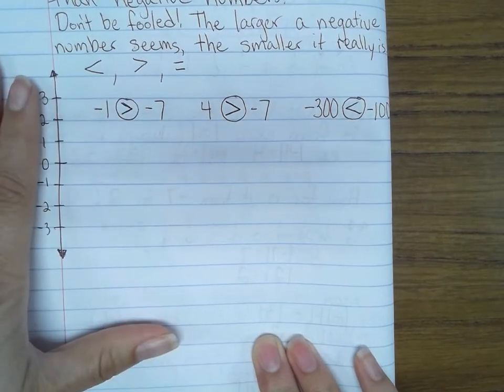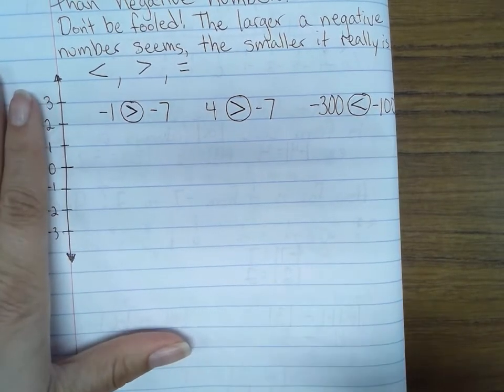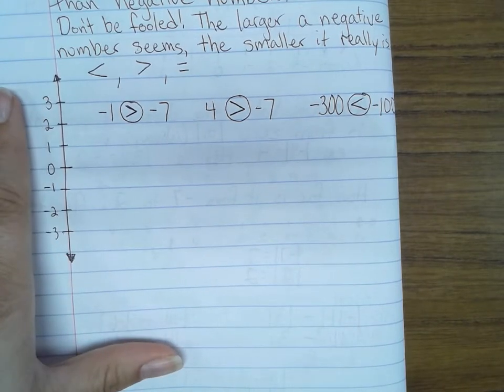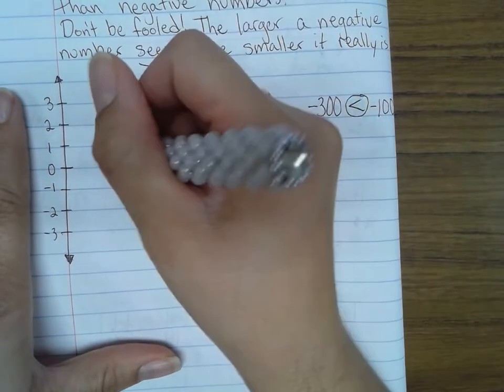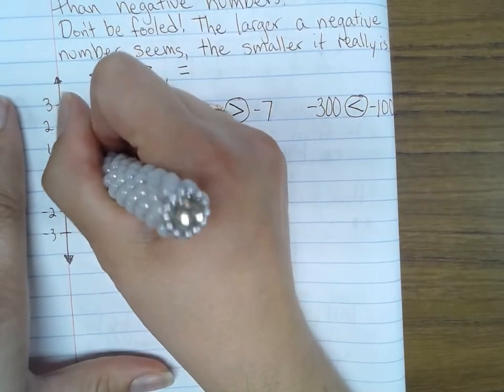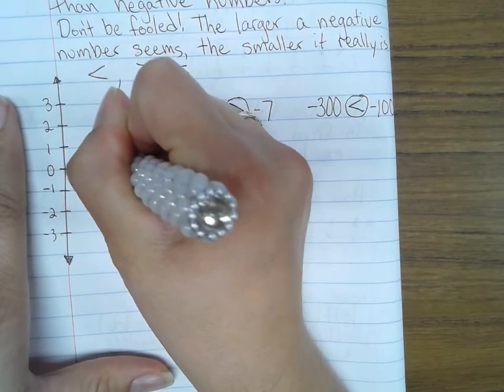Sometimes you'll be asked to put them in order from least to greatest. We'll just do one example like that, and I think that'll be enough for these. So, write these numbers from least to greatest.